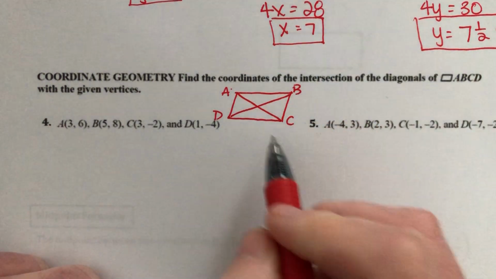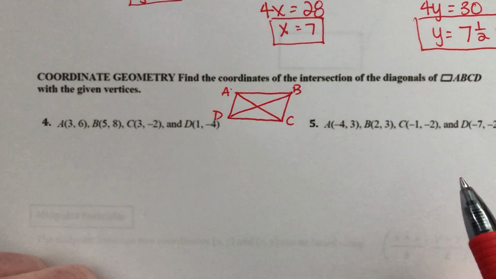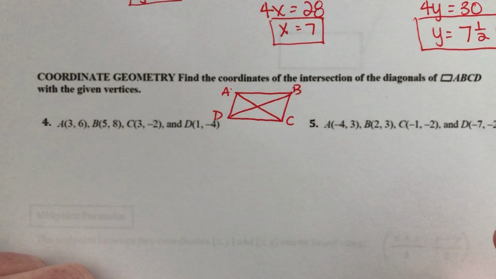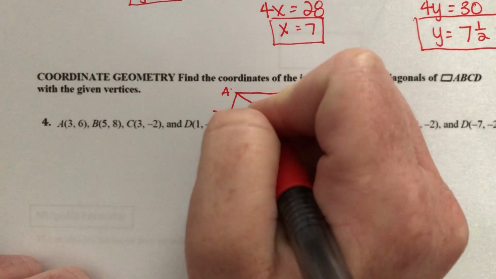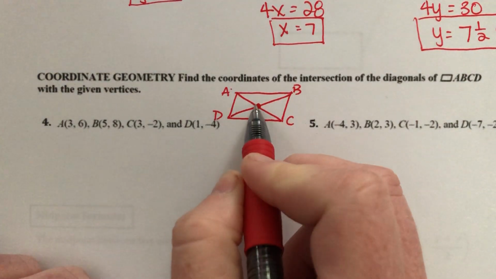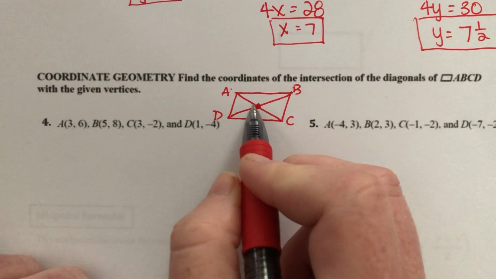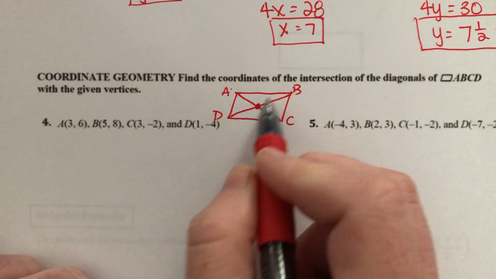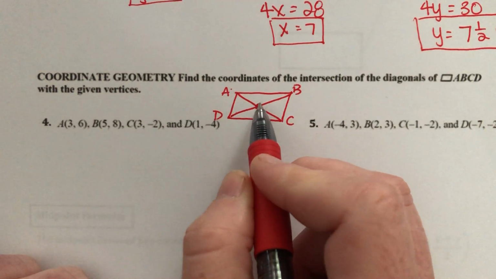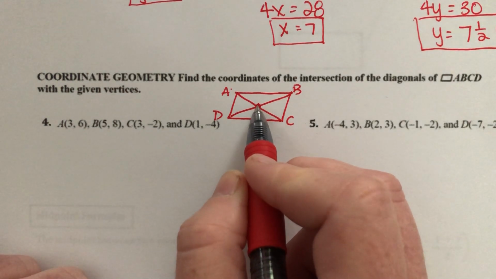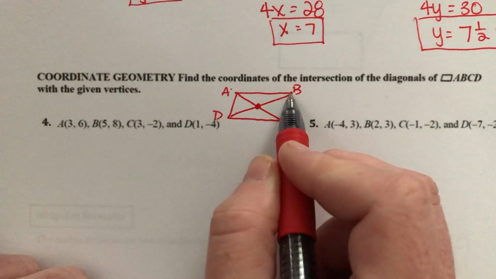And remember, in parallelograms, diagonals bisect each other, which means they cut each other in half, right? What's something else that bisects a line segment? The midpoint, right? The midpoint is the exact center of a line segment. If you bisect a line segment, you're cutting it down the exact center. So basically what we're saying here is that each diagonal intersects at its midpoint. This guy is intersected at its midpoint. This guy is intersected at its midpoint. So this one point is the midpoint for both my diagonals.